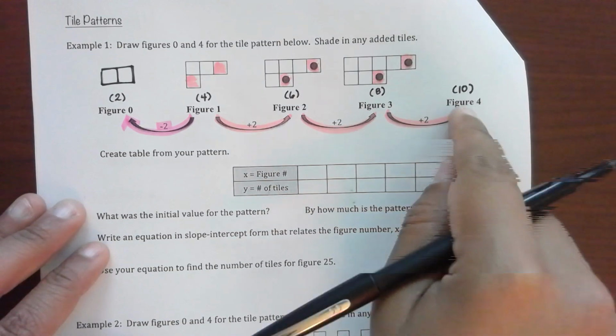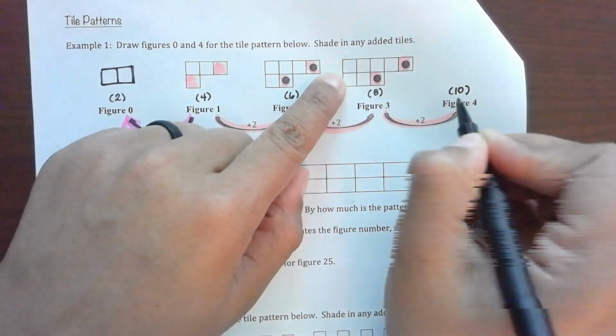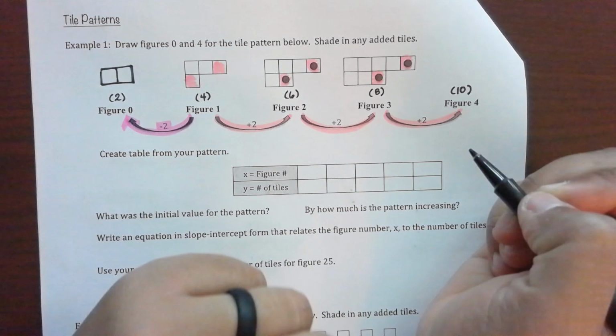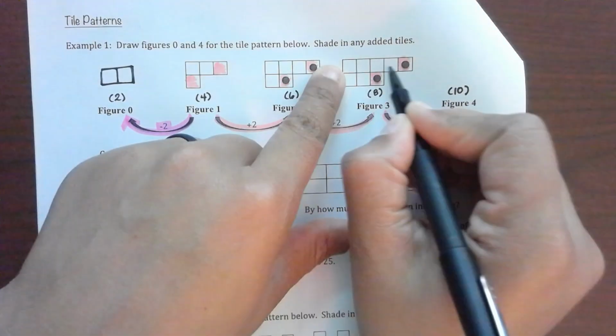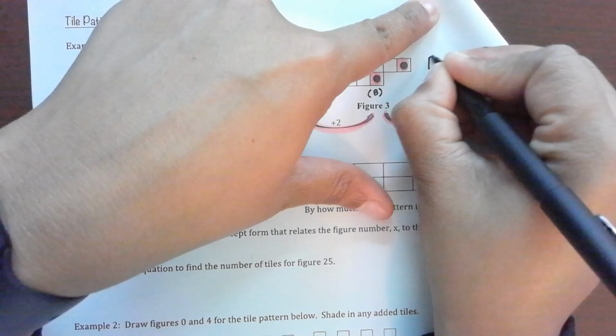This is me working backwards to get figure 0. This is me working forward to get the figures going onward, okay? So you just told me there should be 10 here. So how many blocks should be across the top on figure 4? 6, because am I adding 1 to the top? Yes. So draw 6 tiles for the top.